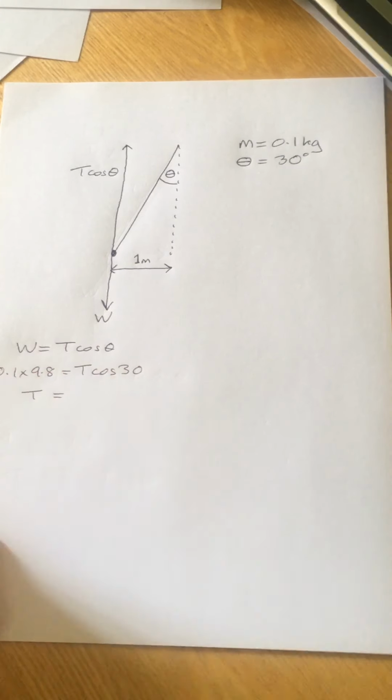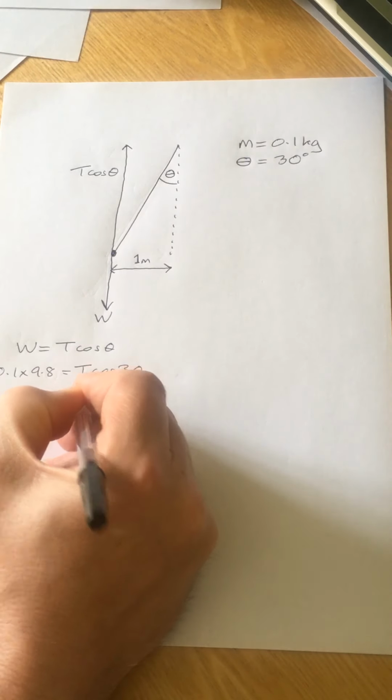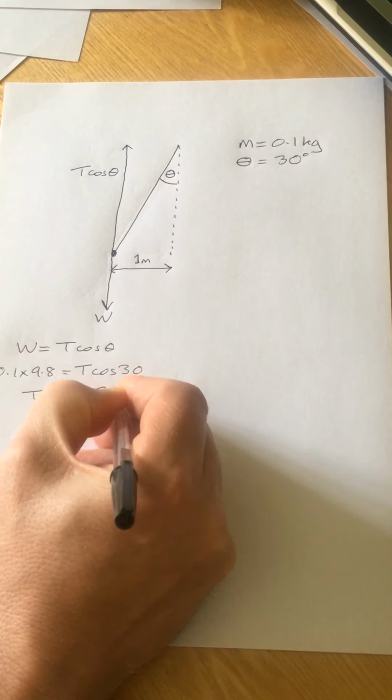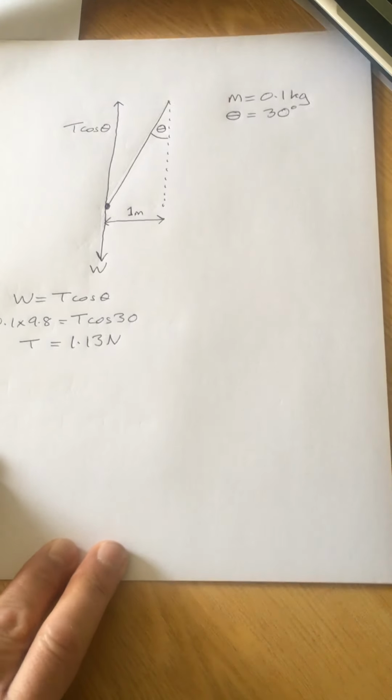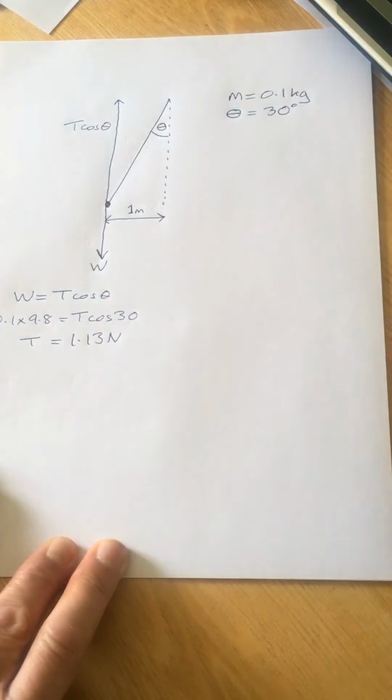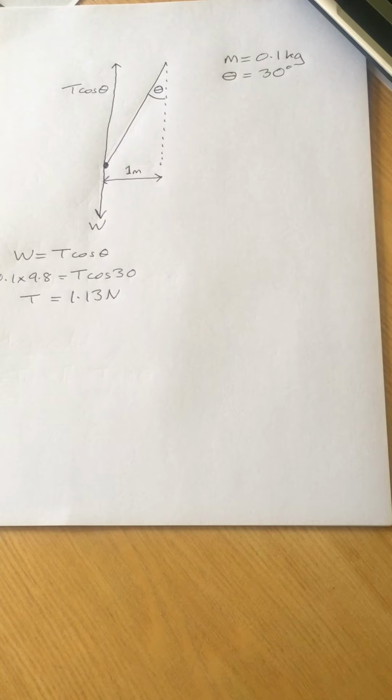You should be able to substitute and rearrange and come up with a tension of 1.13 newtons. We can then use that to work out another aspect of the motion, which is the linear speed.